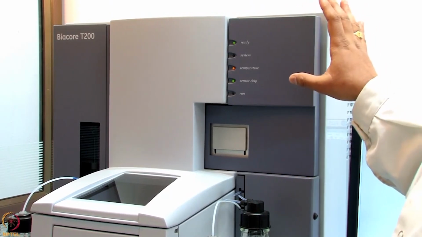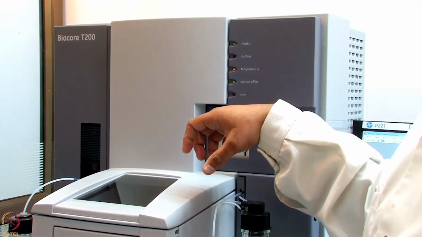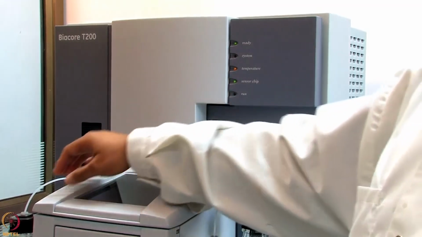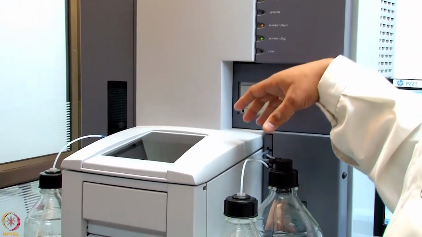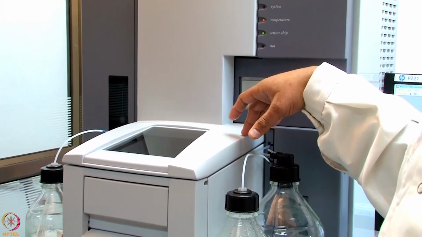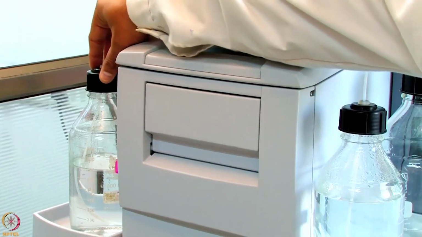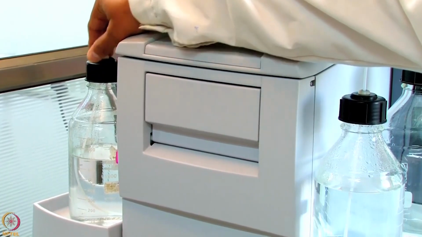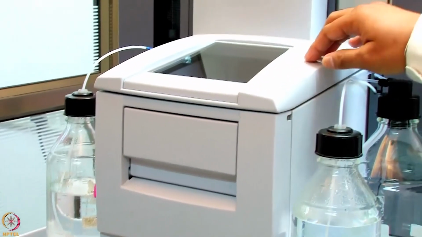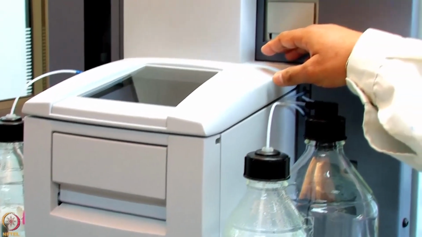So we will now connect a new running buffer here and prime the system before our immobilization experiment. So here the new HBS-EP plus buffer is connected and the new chip will be docked now.